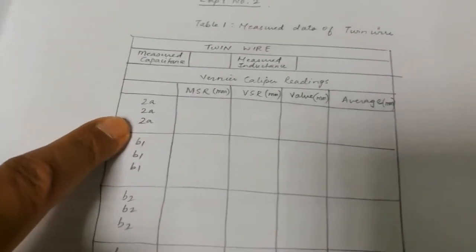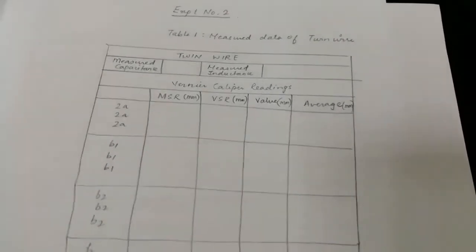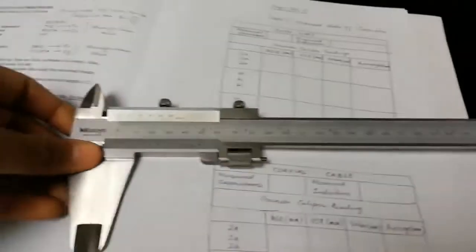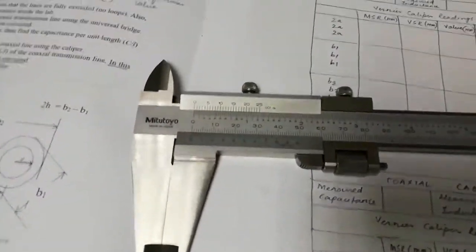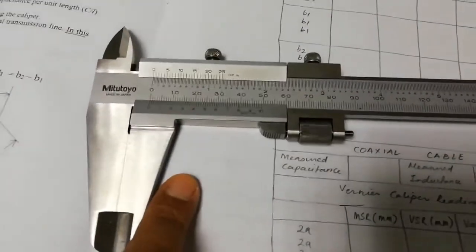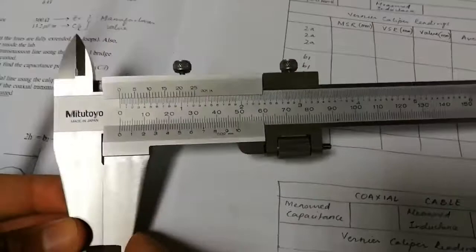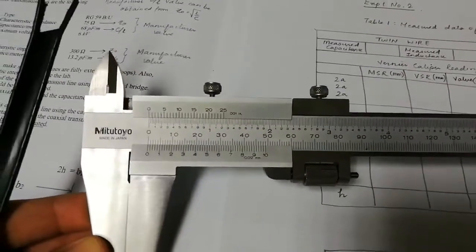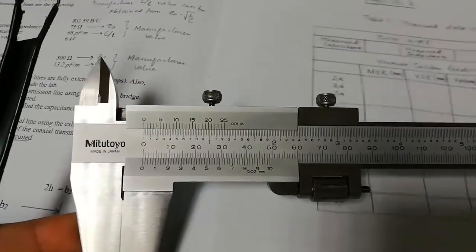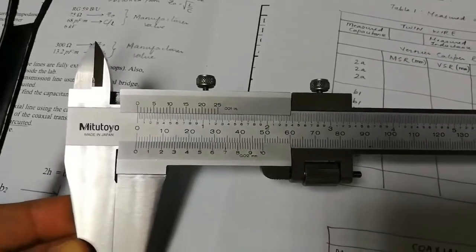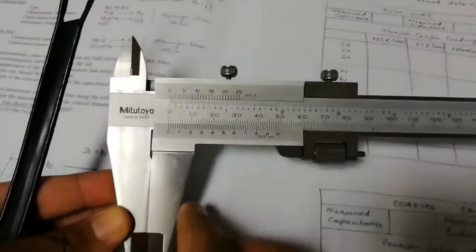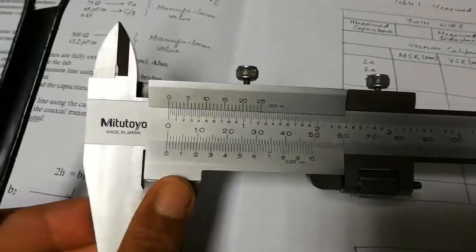Now how do you measure this A and B1? We are going to use this vernier caliper. Your instructor will talk more about it in the introduction part of this experiment.